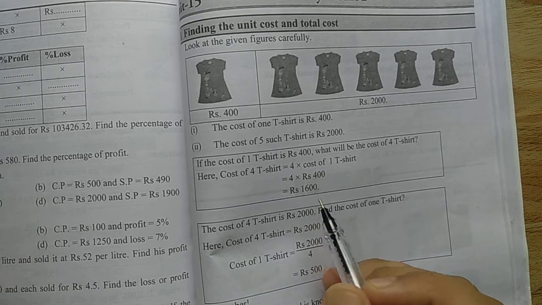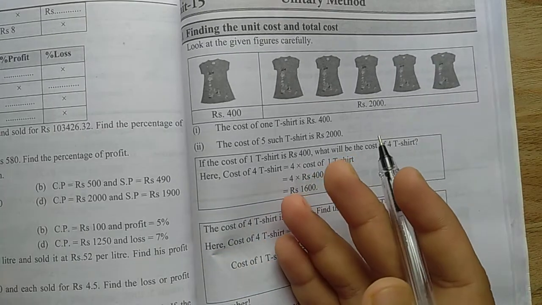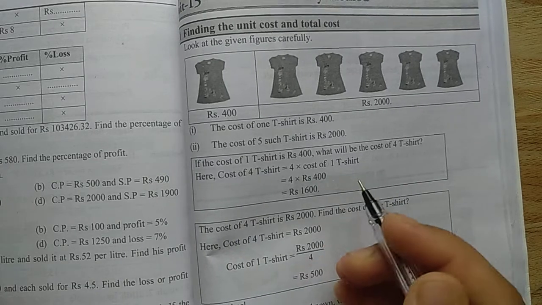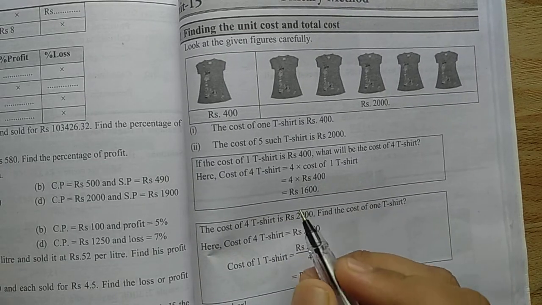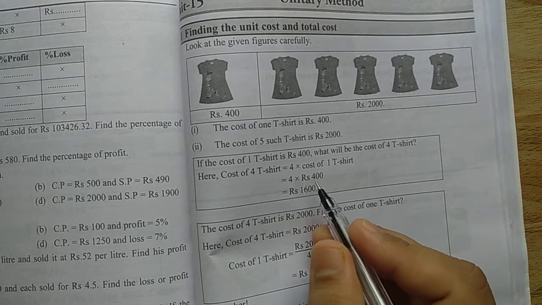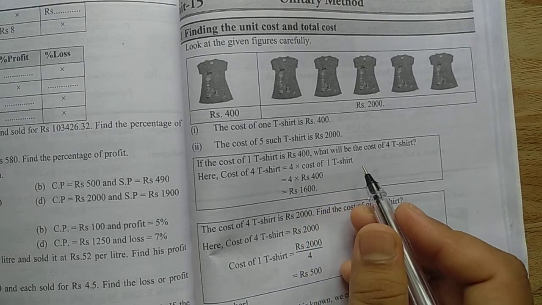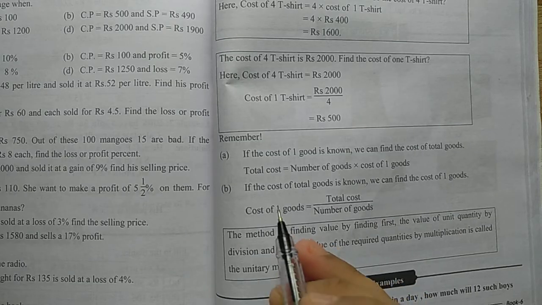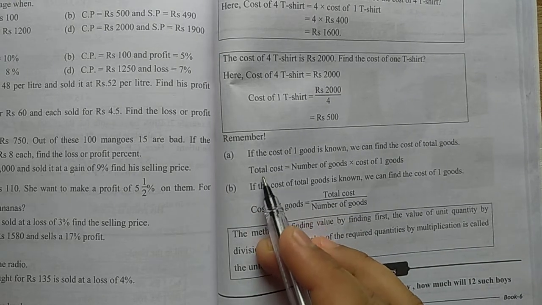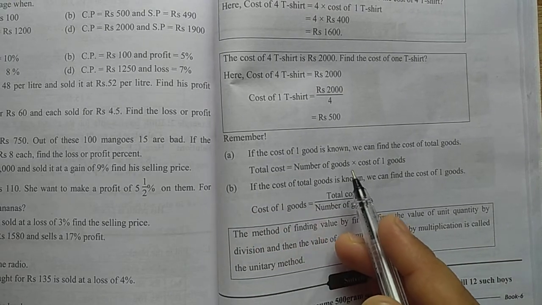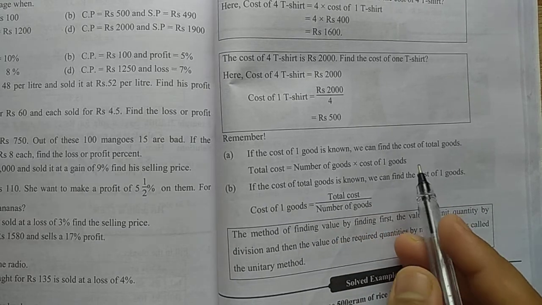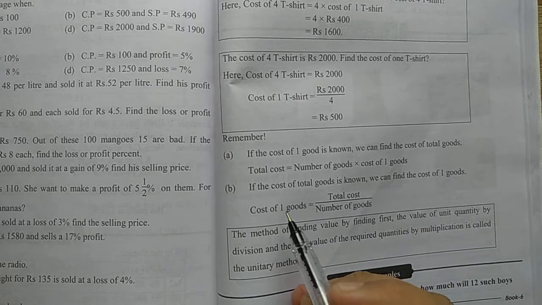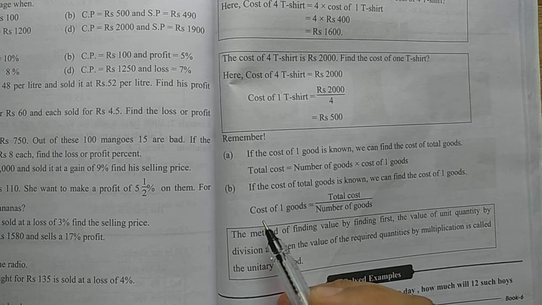You got the formula? If the question asks how much it costs for 5 t-shirts, or 1 t-shirt, or 20 t-shirts, then you can easily find out by multiplying the total number given in the question by the cost of 1 t-shirt, the cost of one object. So the formula that we must remember is that total cost is always equal to the number of goods into the cost of one good. Goods means objects, any materials that you buy.